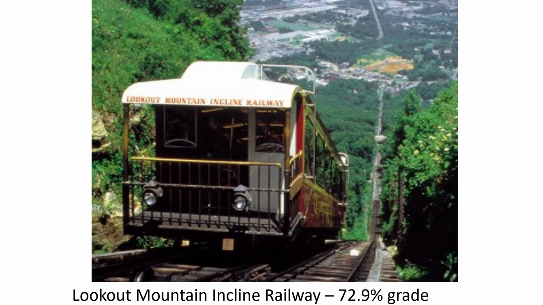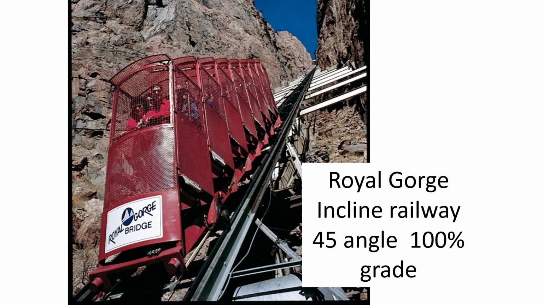Have you ever been to Lookout Mountain near Chattanooga, going to Ruby Falls? That has a 72.9% grade. It is really, really steep. It goes up a lot for all the distance that it goes forward. The steepest mode of transportation that I know of is the Royal Gorge Incline Railway, which is a 45-degree angle. For every foot it goes up, it basically goes a foot forward. And that's really, really steep. That would be a 100% grade.